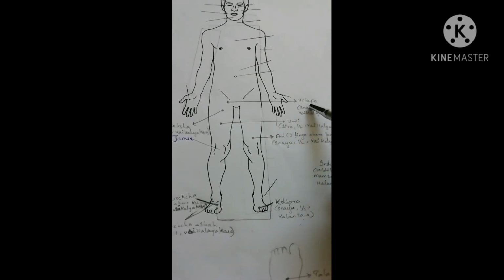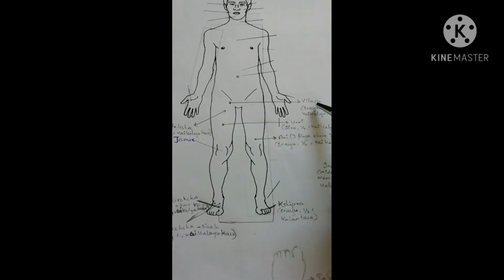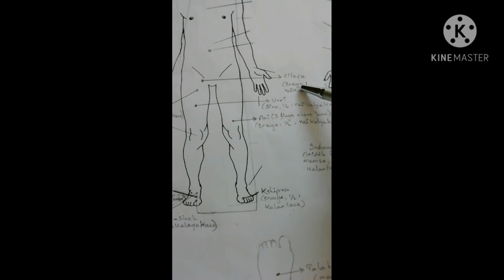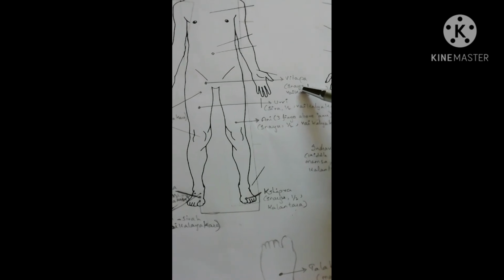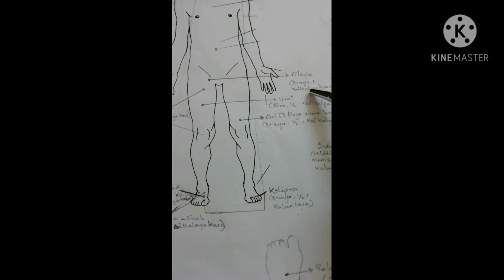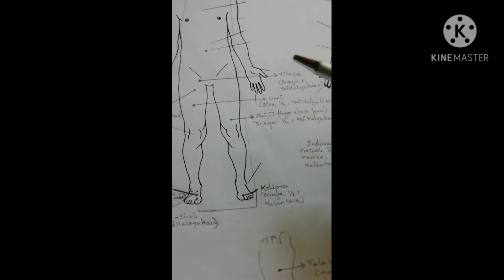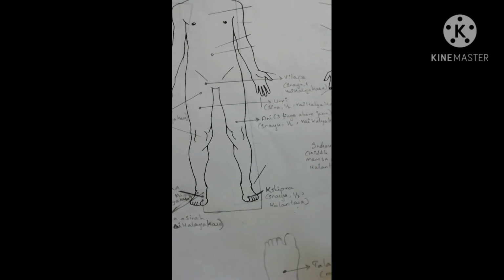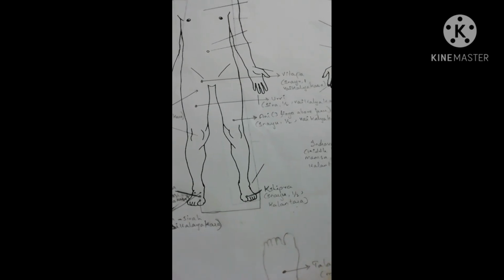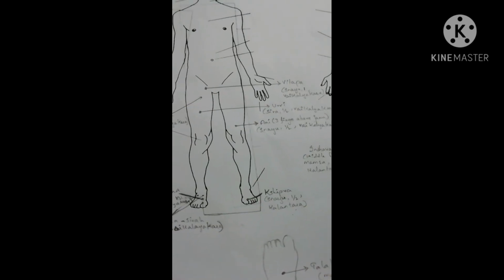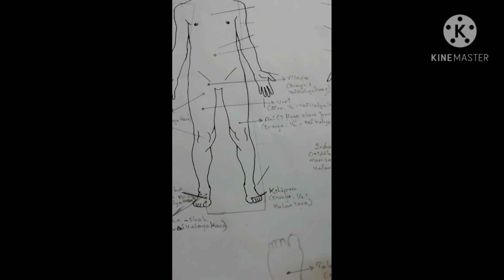Next is Vitapa Marma, which is a Snayu Marma. It is found between the inguinal region and the scrotum. Basically it is present at the junction of the inguinal region and the scrotum. In a few texts it is given as between the two scrotums.